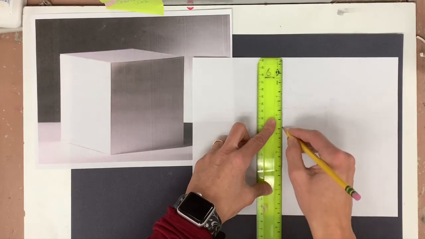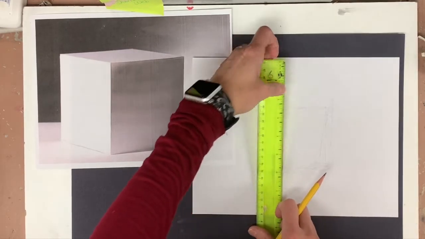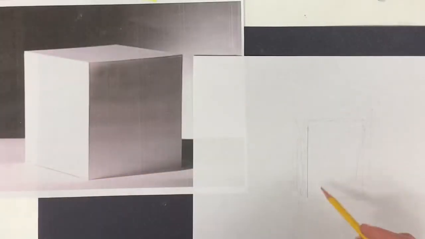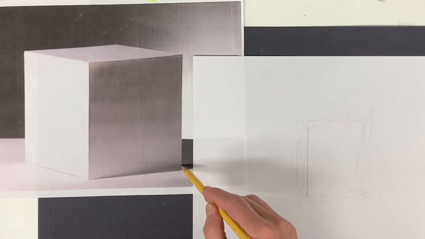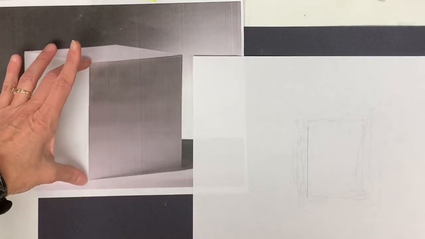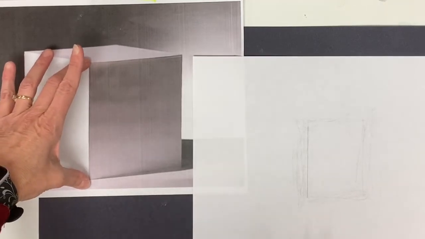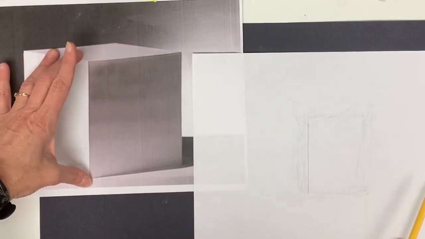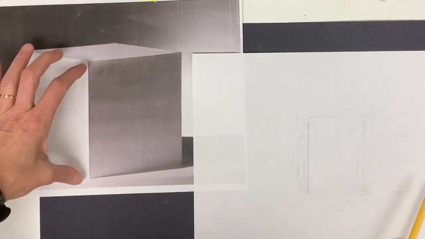Let's say I've decided that my box is going to be that height. So if my box is that height, then I need to figure out, in connection to this, how far over is this line? Some straight edges you have might not be a ruler, so I'm going to show you how to do it as though you just have a straight edge.